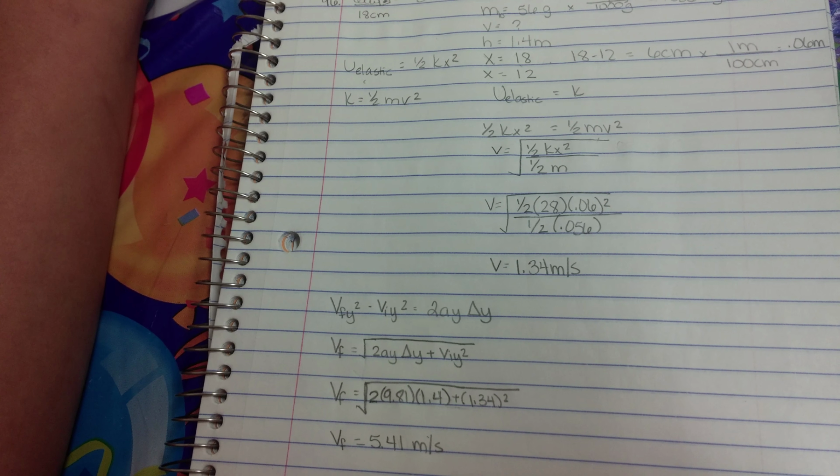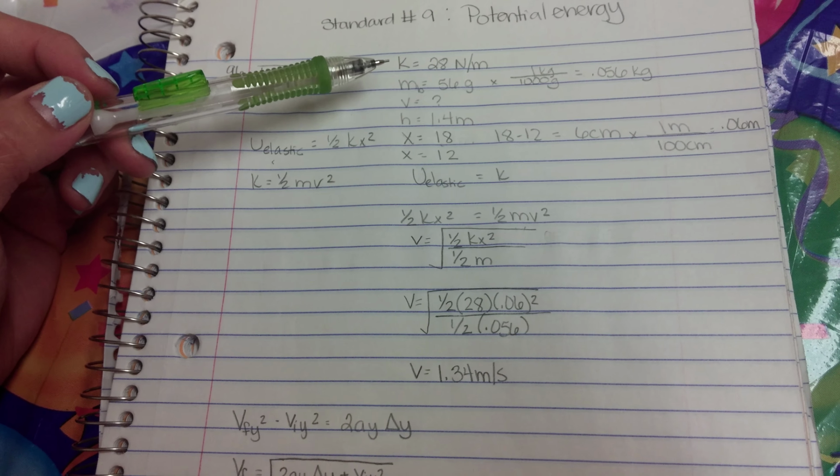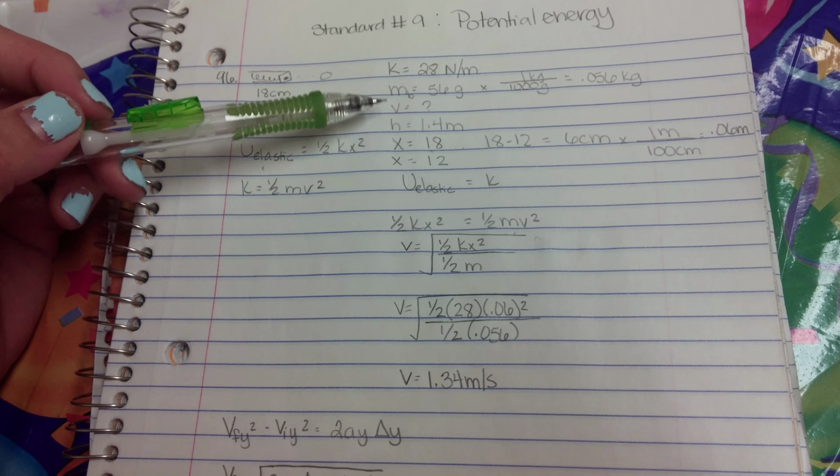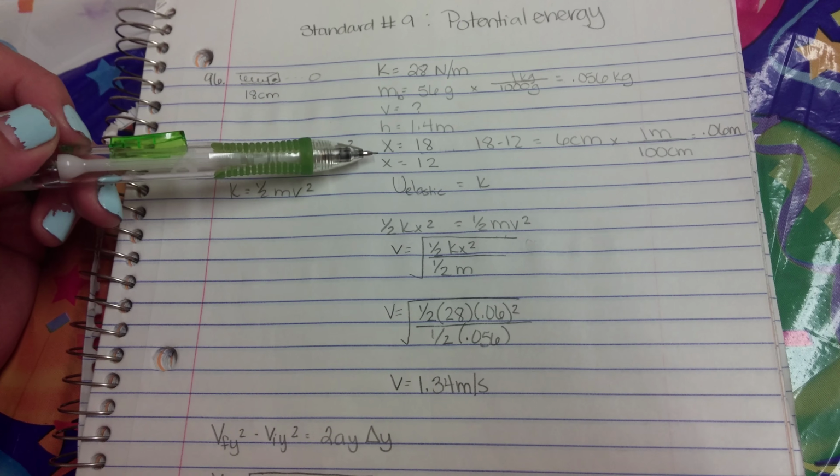So I tried to draw a little picture here. I know the spring constant is given. The mass of the ball is given. I want to know the velocity. I got my height and I got 2x.